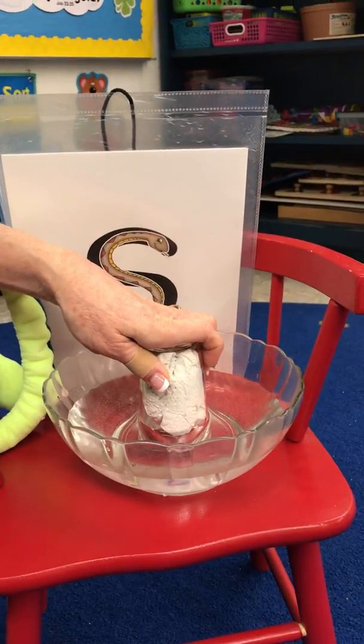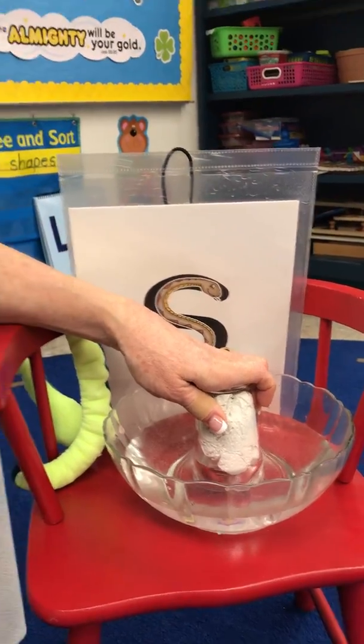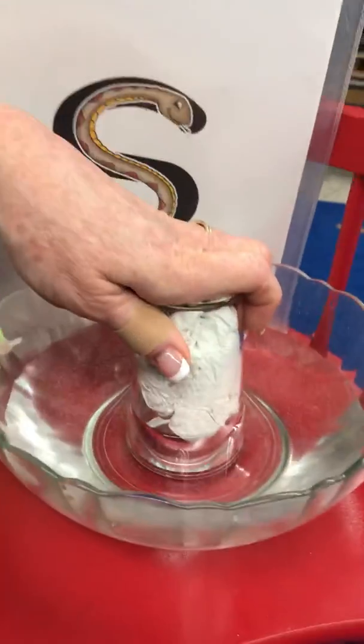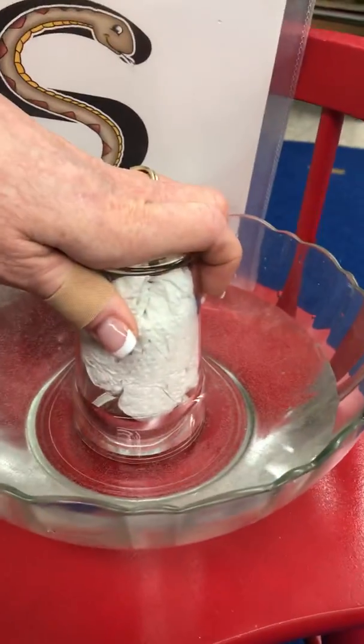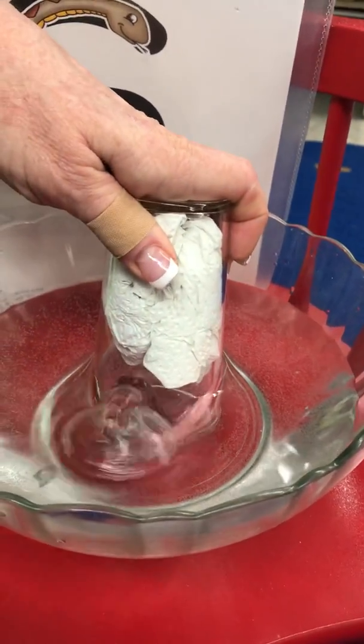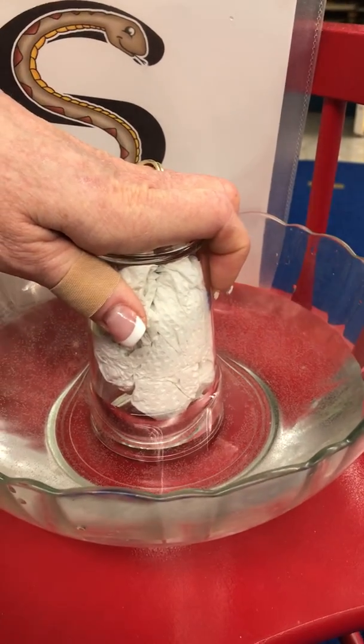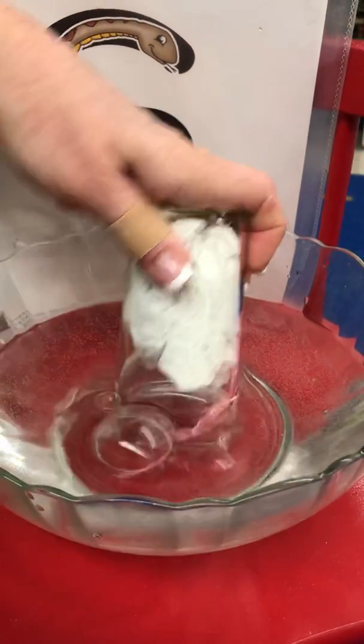Watch. I'm going to show you something now. Should I let the air out of the cup? If I let the air out, water will get in. Now watch closely. You're going to see bubbles. Bubbles are the air going out of the cup. Watch. Oh! Did you see that bubble? I should have waited and let you see it first. I told you, didn't I? Oh! Did you see that? That's the air going out of the cup.